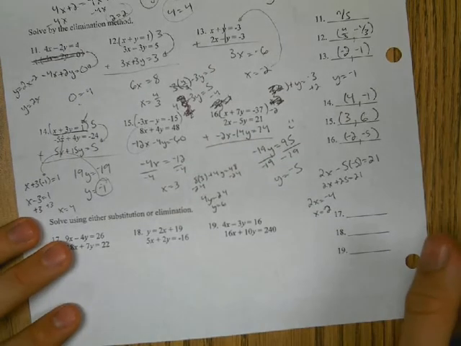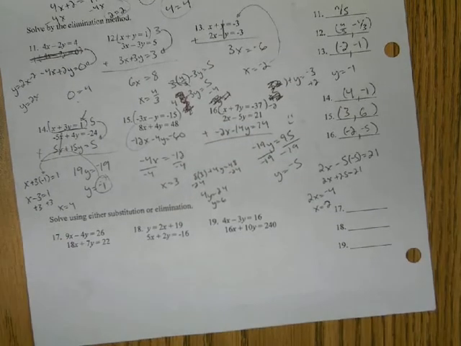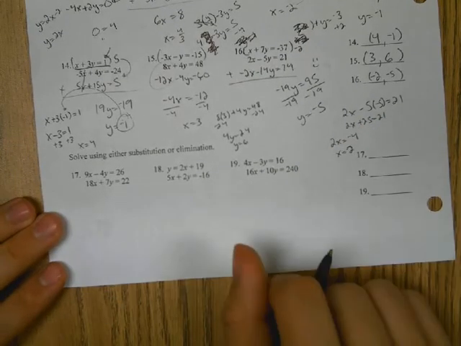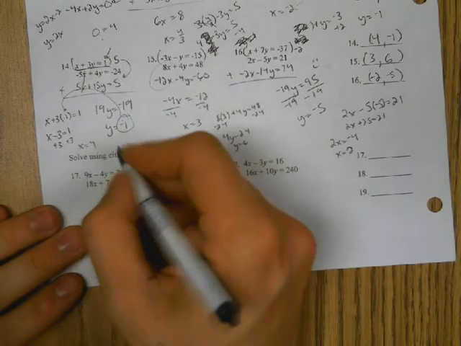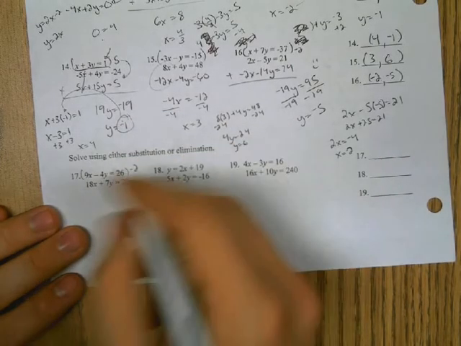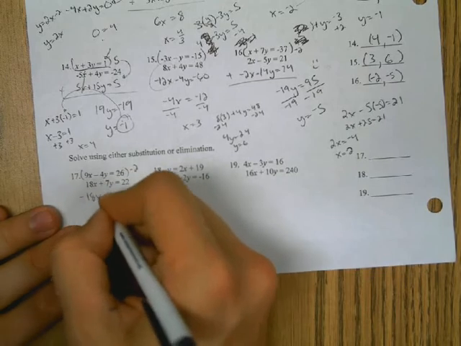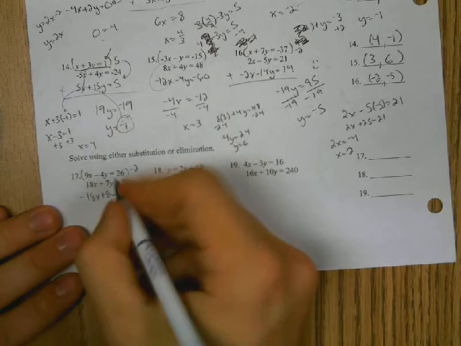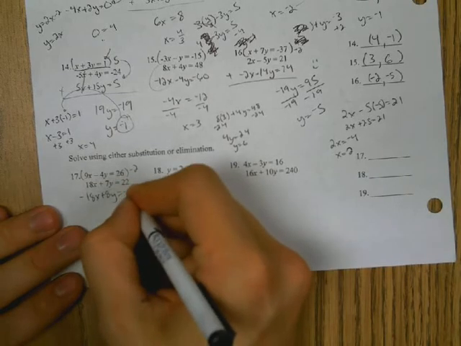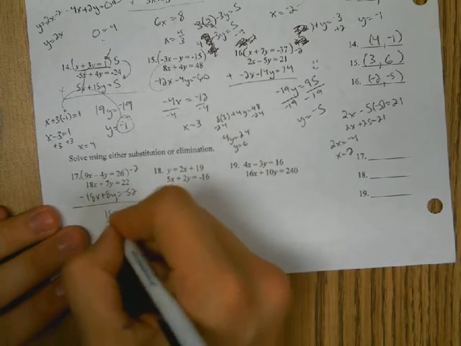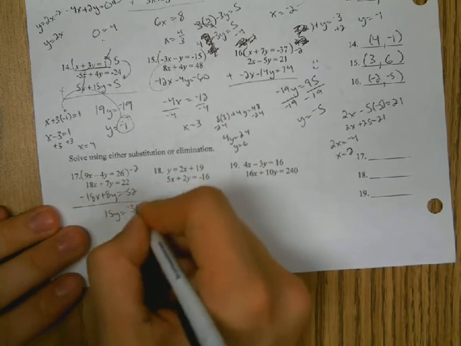Alright. Number 17. We get the choice. Whenever I'm faced with the choice, I will almost always pick elimination because it's so much shorter. It requires a little bit more brain power, but definitely shorter. So I'm going to take this equation, multiply it by negative 2. X is canceled. I'll get 15y is equal to negative 30. So y will be equal to negative 2.